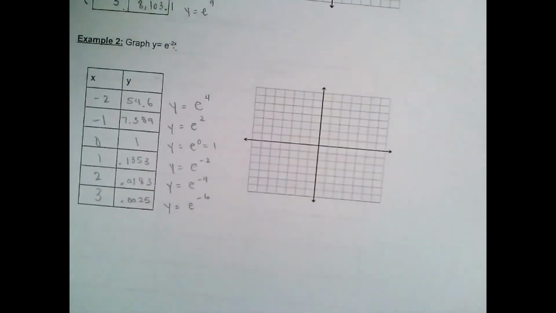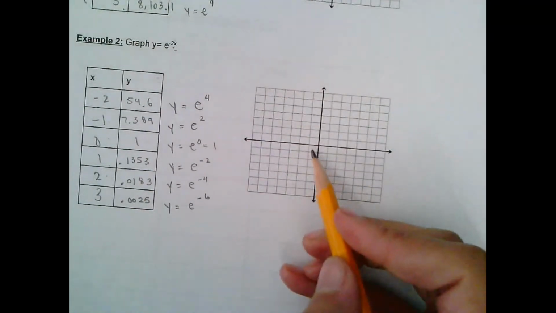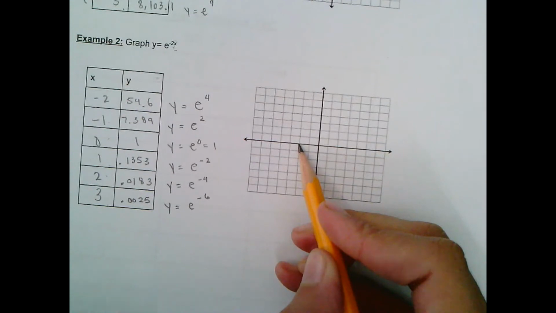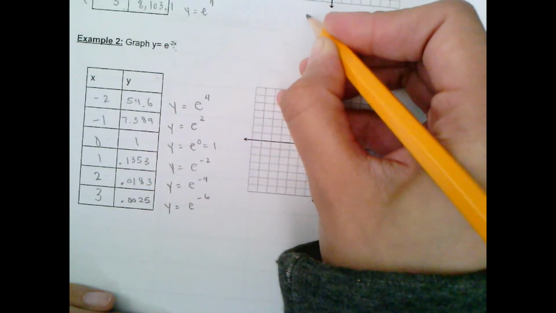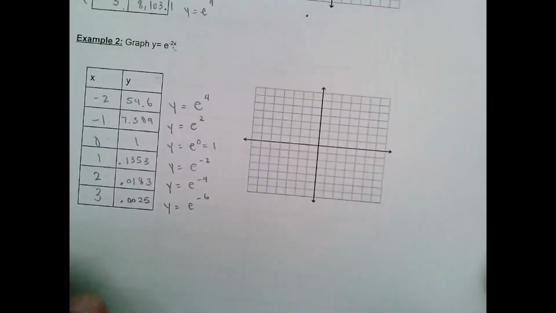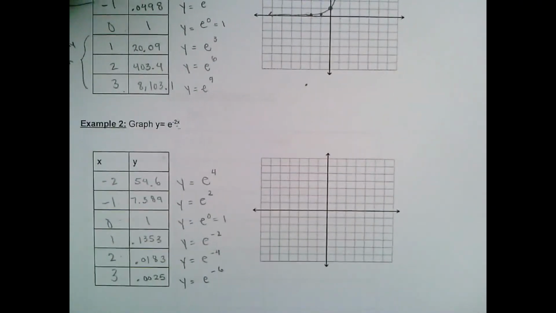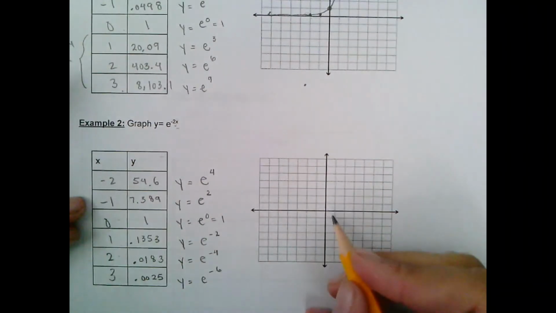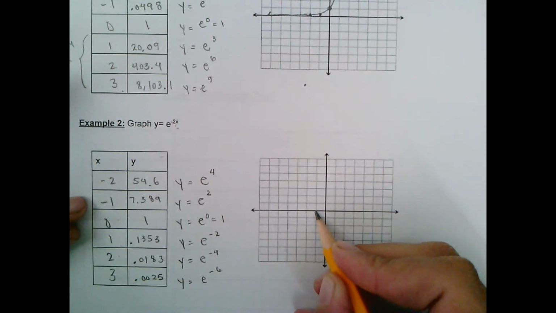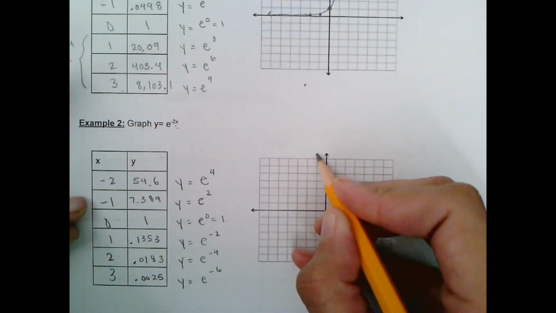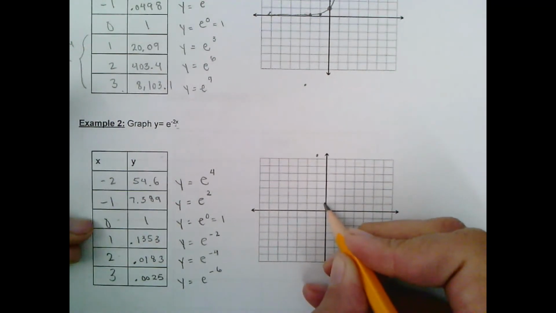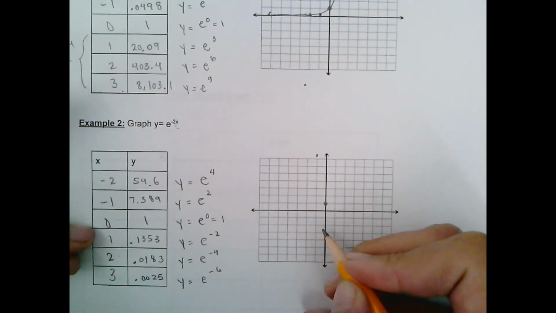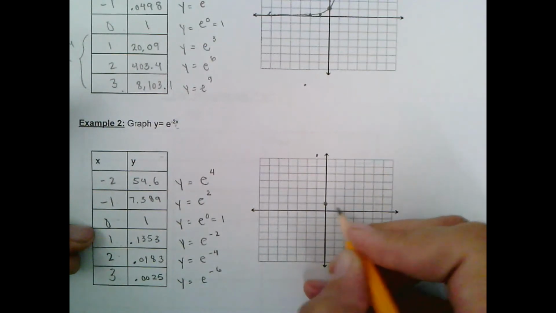Let's begin. All right, so at x equals negative 2, you get that y is 54.6. So at negative 2, this is a humongously huge number. It goes off our graph. I'm just imagining, I just drew a dot right over there. Okay. Now then at x equals negative 1, which is right here, we get 7.389. Now 7 was around here. Okay. When x equals 0, you get 1. Y is 1.